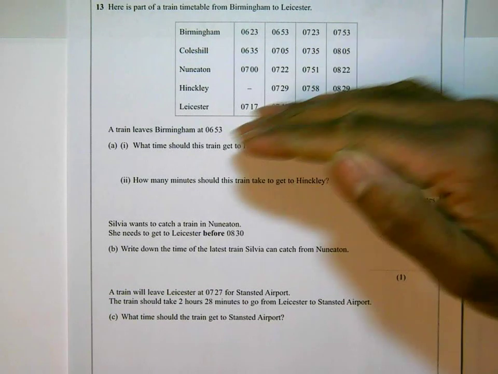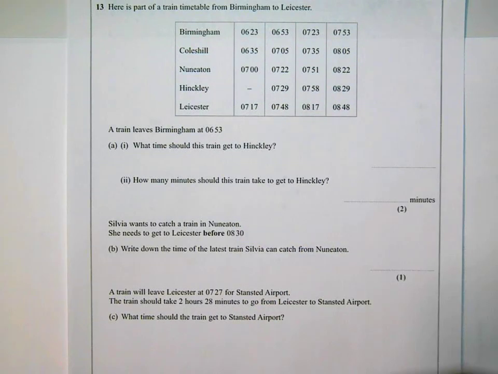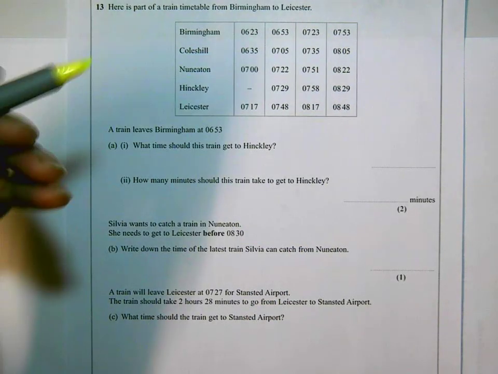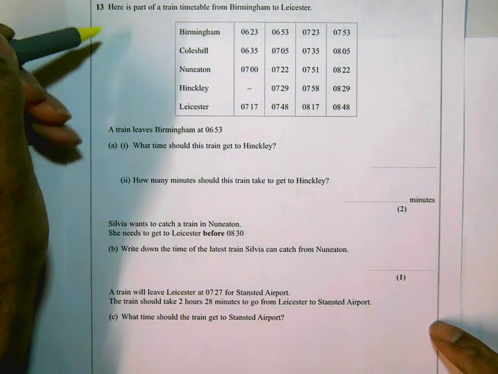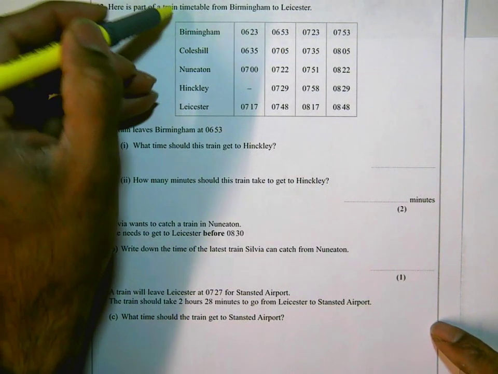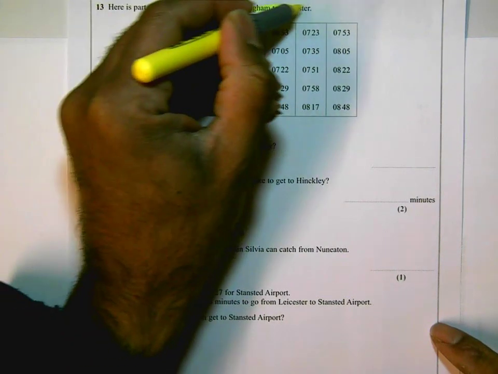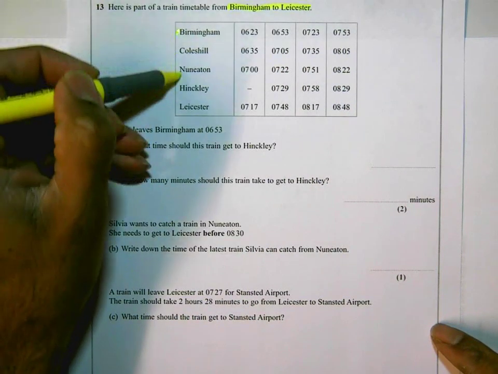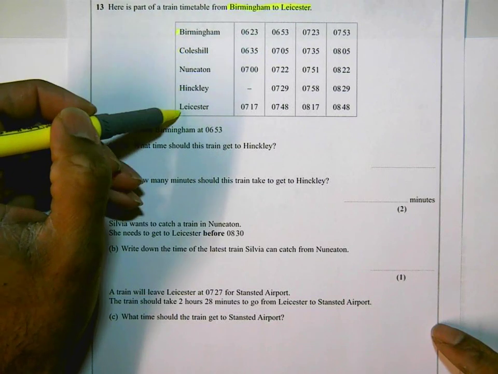And then there's a lot of writing here, so you need to read it, highlight the keywords, underline the keywords, and think about what they're asking you to do. Break it down, do it one stage at a time. Here is part of a train timetable from Birmingham to Leicester. So it goes from Birmingham, Coleshill, Nuneaton, Hinckley, and then Leicester.